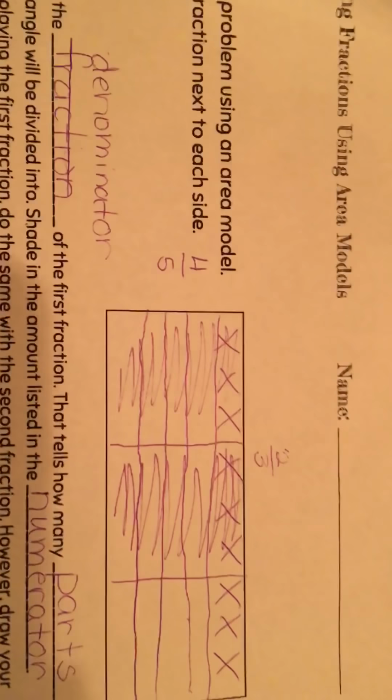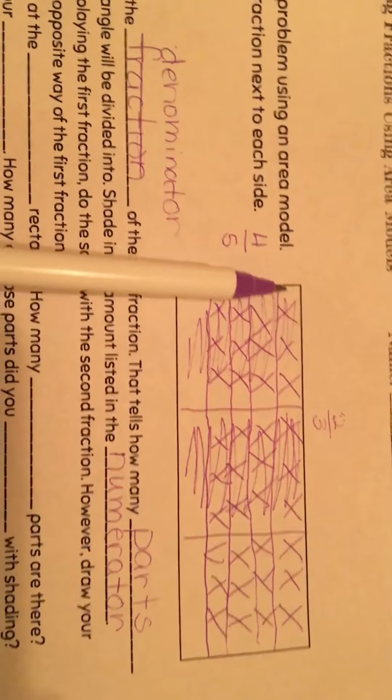So there's 1/5, there's 2/5, there's 3/5, and there's 4/5. So I have shaded 2/3 and then I've shaded 4/5, but I put X's to kind of show the difference, okay? Now I'm going to look at the whole rectangle.